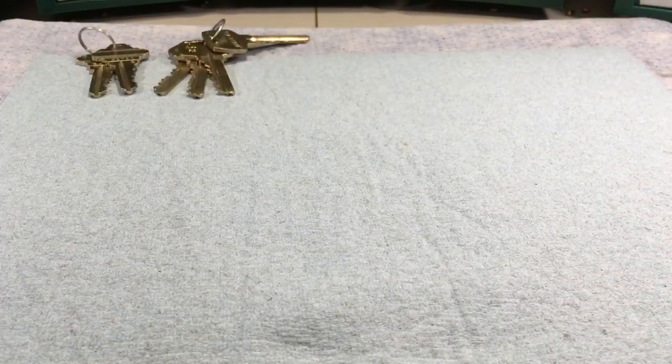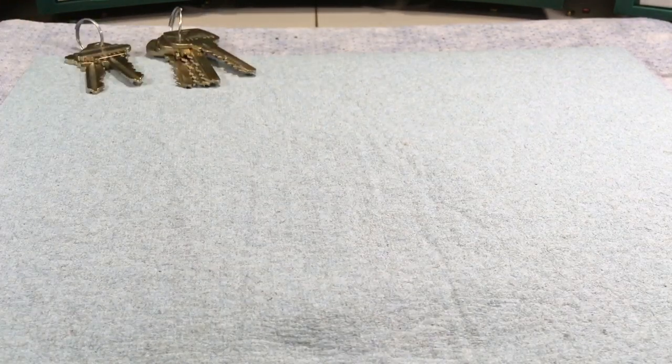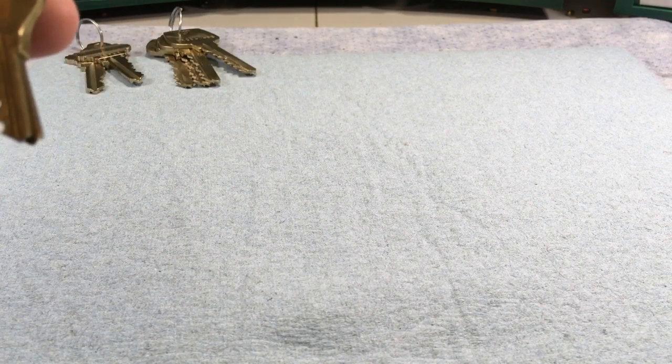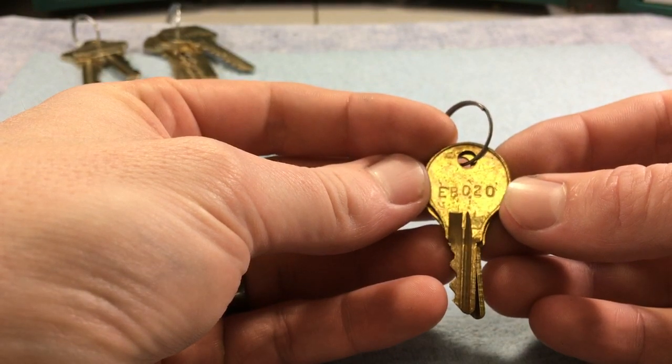I don't think Sargent does that anymore. I know that they're putting their keyway in the top left of the bow and then just using the direct code in the form of numbers. Those are factory keys, cut keys, obviously. But it's just something to keep in mind, so if you run across it in the future, it doesn't confuse you.